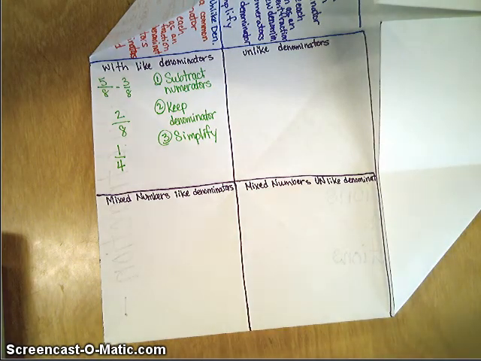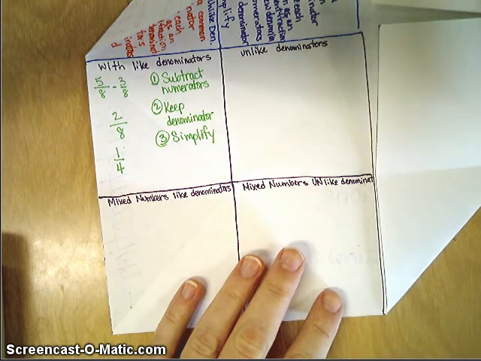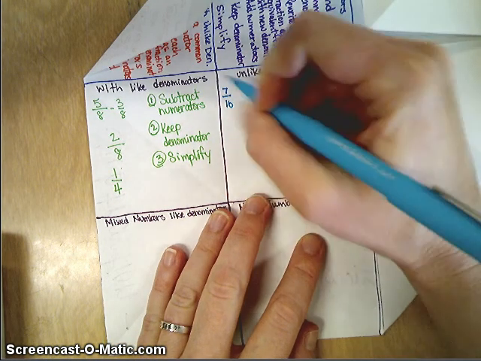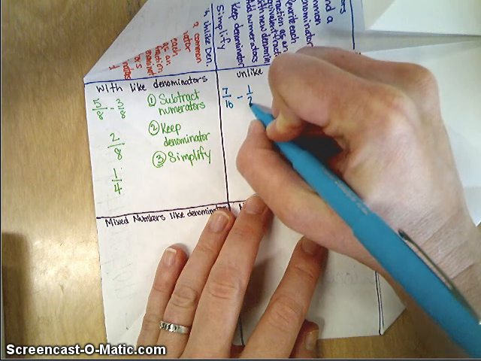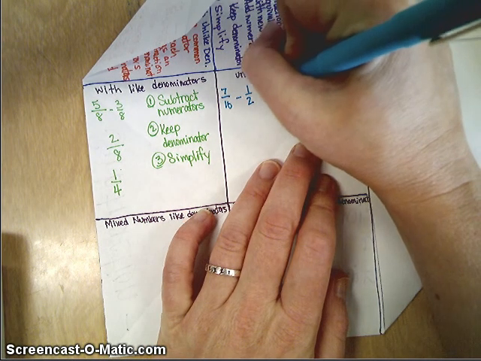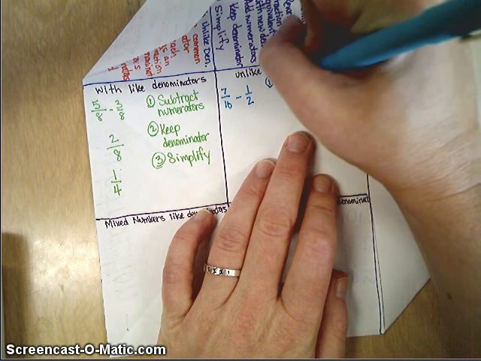So then, let's do unlike denominators. 7/10 minus 1/2. We're going to find a common denominator.